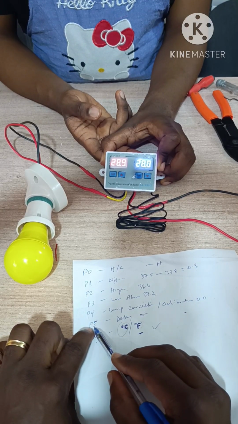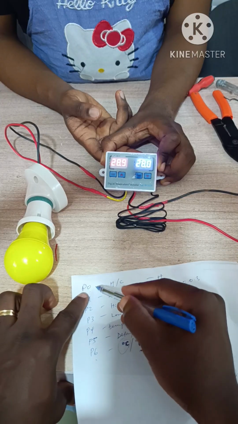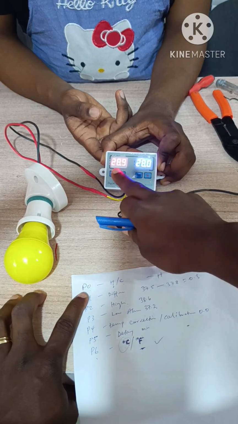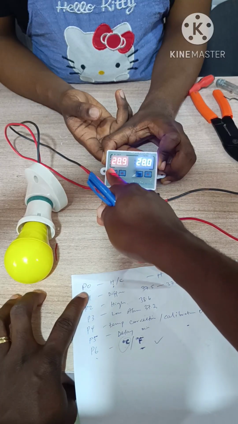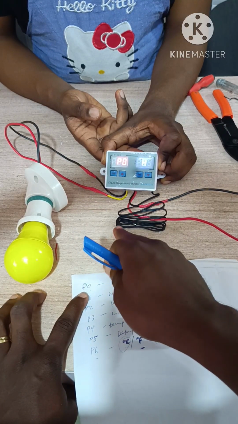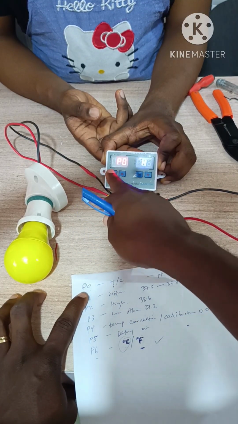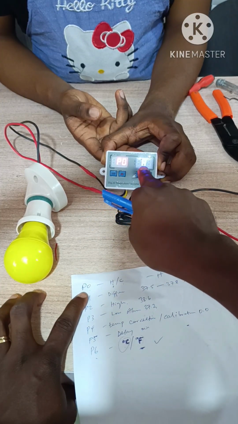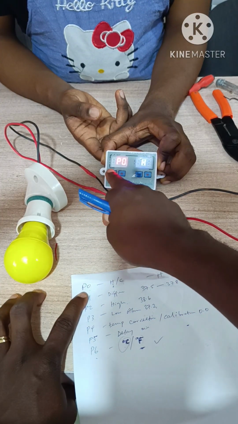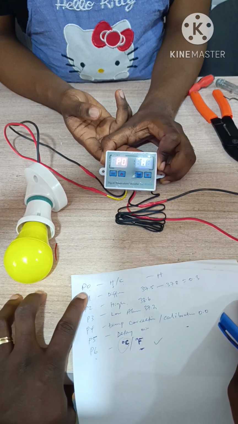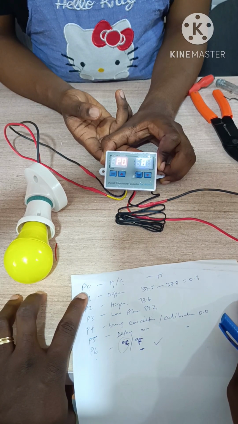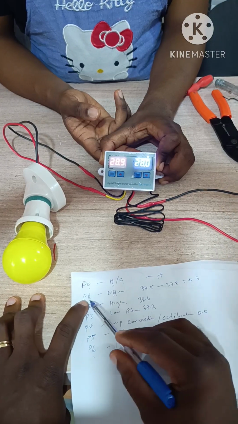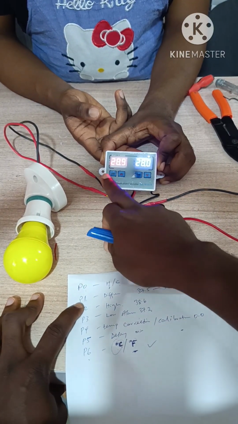Okay, starting from the top. I use it as a heater to control the heater. Press and hold the set button. At P0, do you want to change it? Yes, you press set, then use up or down to select. I want H as heating, so you press set. That means I'm done with P0. Now P1 is 0.3, so you press and hold the set.